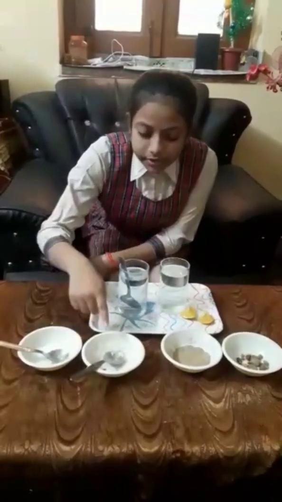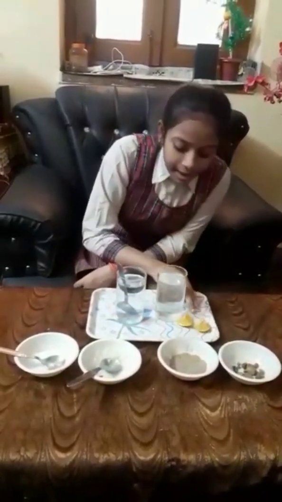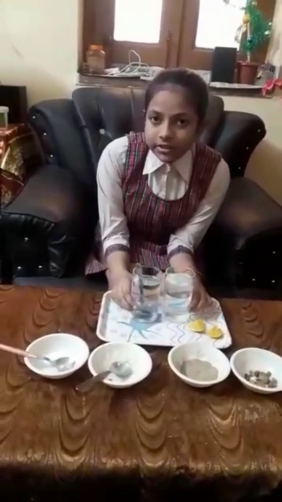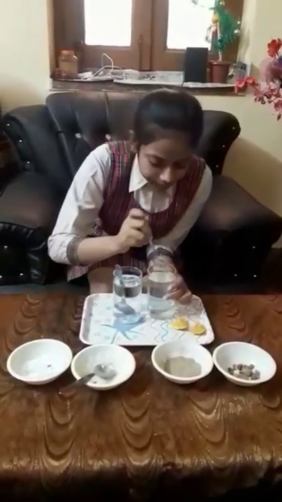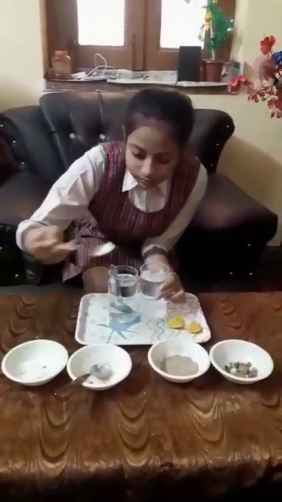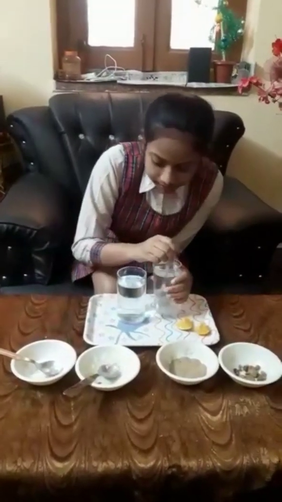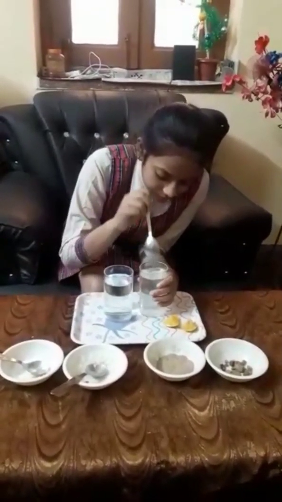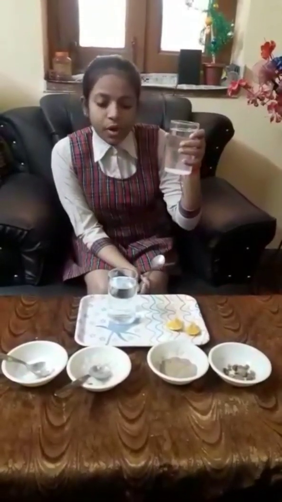Hi everyone, my name is Shamya, roll number 36. I will show my science experiment with salt, sugar, sand and stone, and 2 lemons and 2 glasses of water. First, salt. Mix well. The water absorbs it.